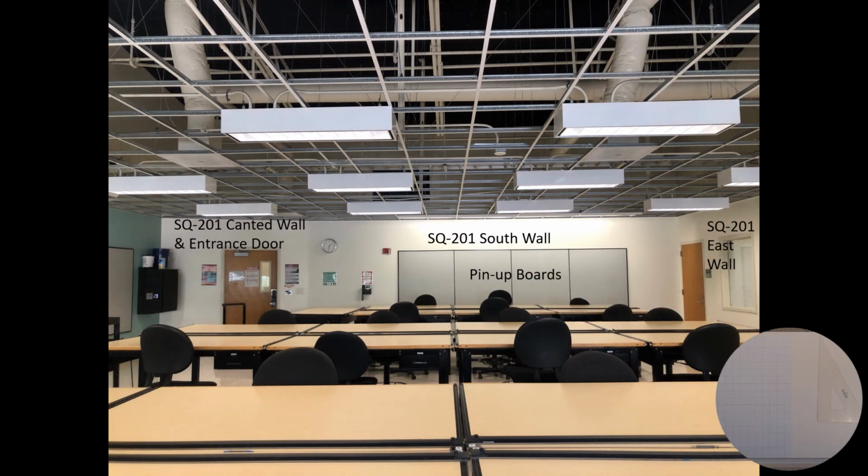It is highly recommended that you visit Sequoia Hall SQ201 to become familiar with the space that you will be designing. In the foreground of this image, you see the drafting tables that are in this studio. The black horizontal elements on these drafting tables are the parallel bars that are mounted on these tables.